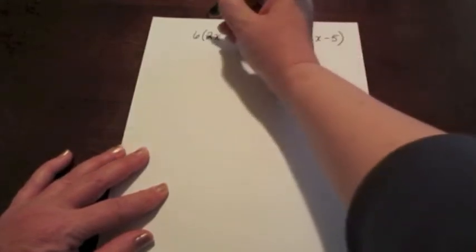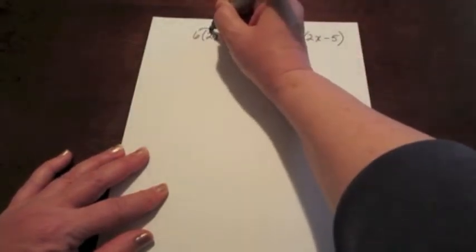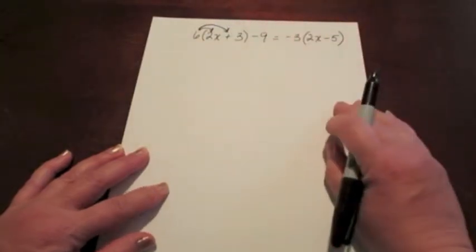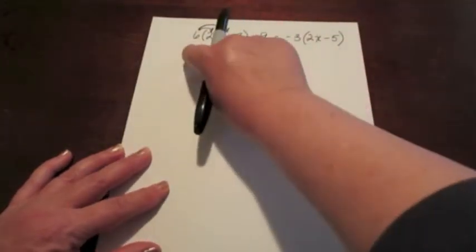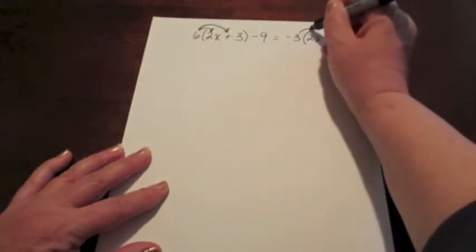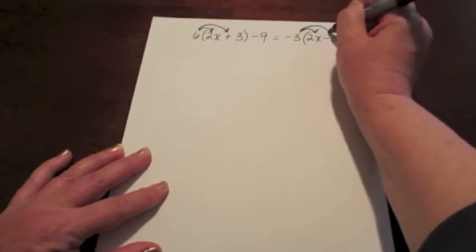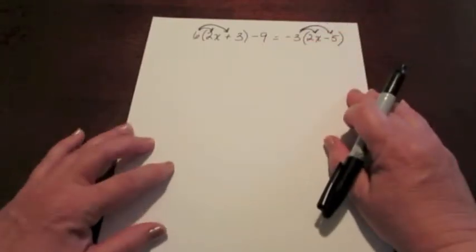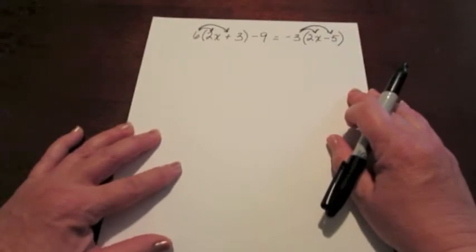We're going to use distributive property, and what I like to do is to draw an arrow from 6 to the two terms inside the parentheses, so I remind myself that 6 must be multiplied by both of these terms. The same thing with the -3. Arrows so that I remind myself I've got two terms to multiply by -3. So let's go ahead and do our distributive property.